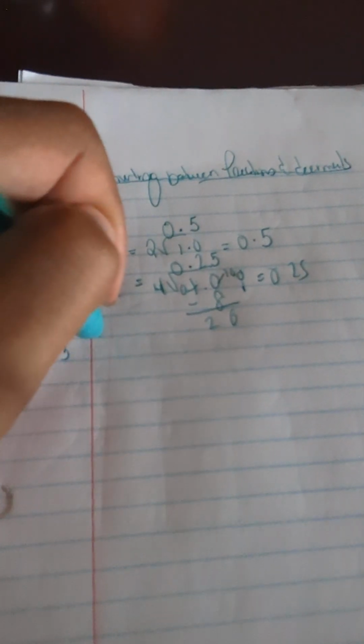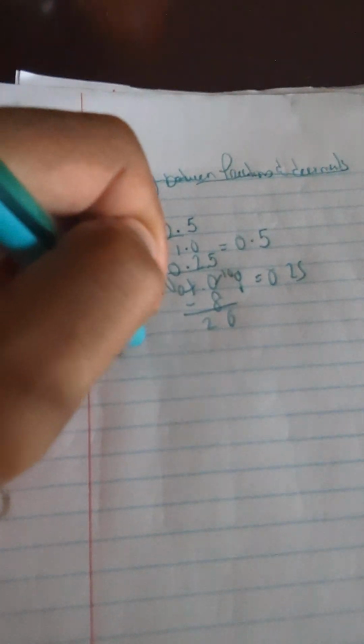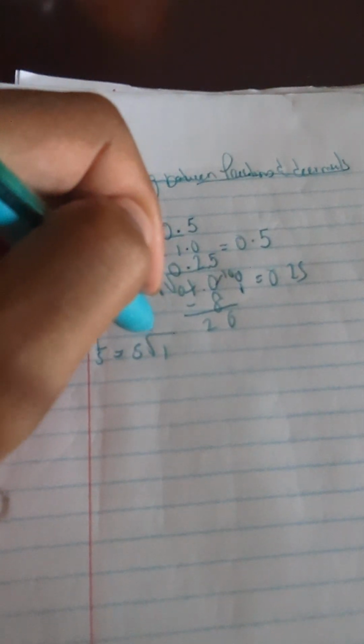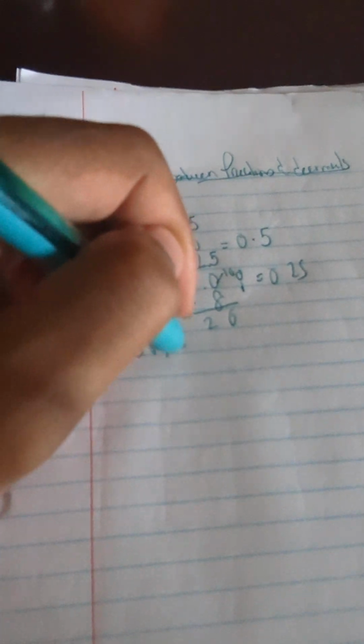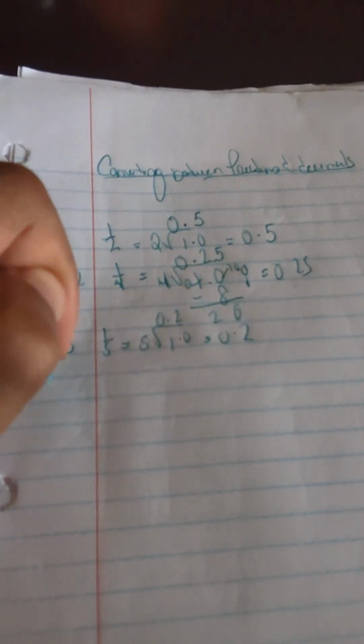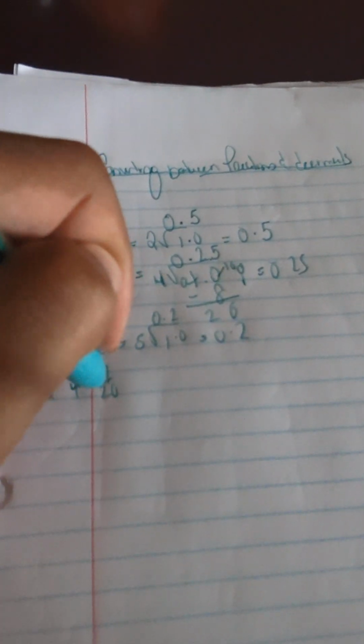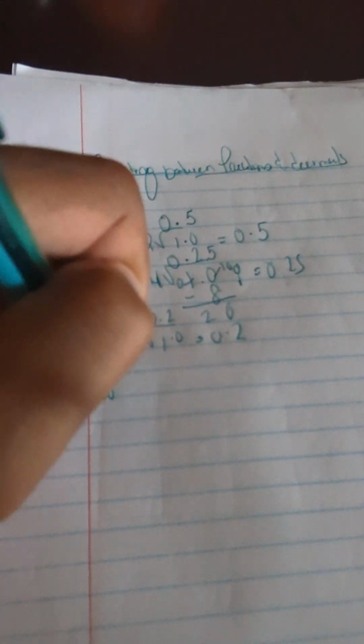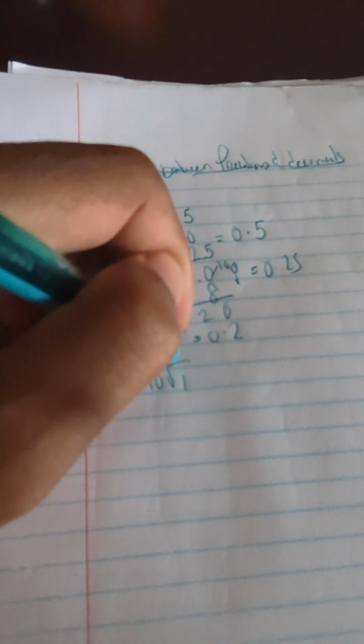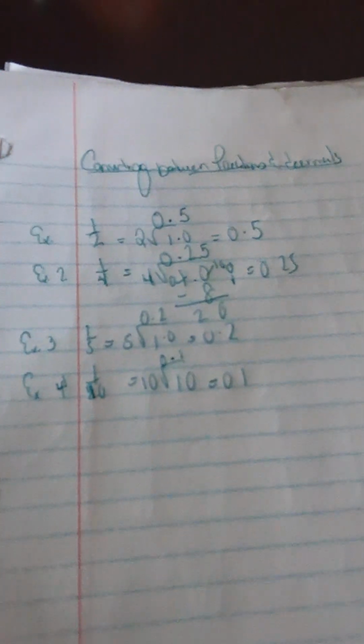If I want to do 1/5, 5 cannot go into 1, but 5 can go into 10 2 times. So this becomes 0.2. If I want to do 1/10, 10 cannot go into 1, right? But 10 can go into 10 one time. So this becomes 0.1.